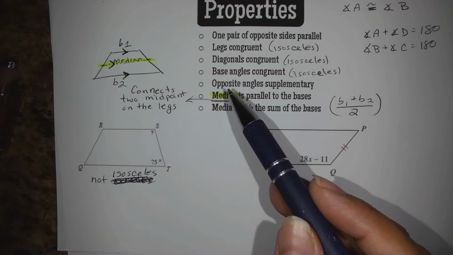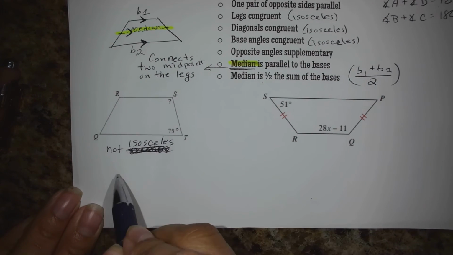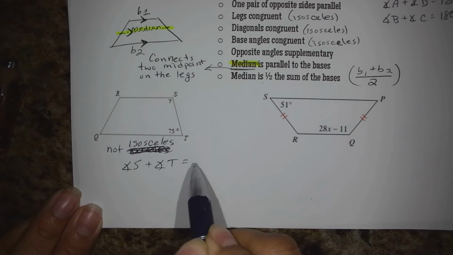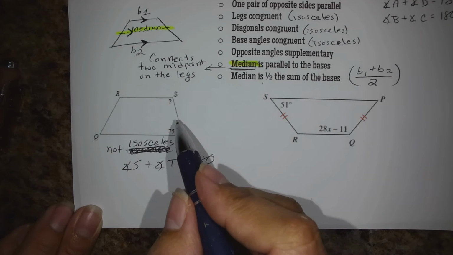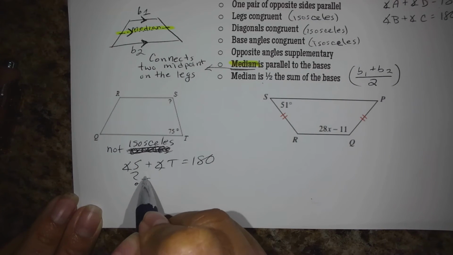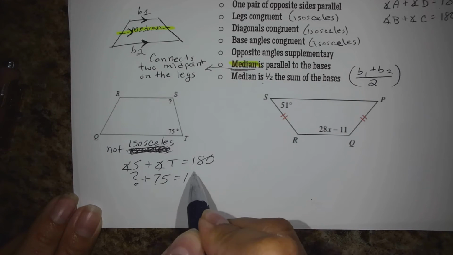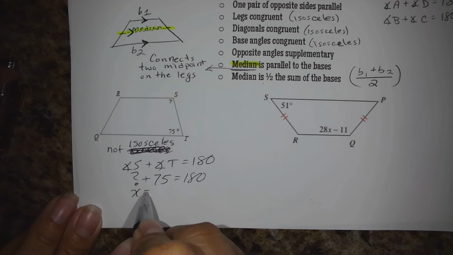Opposite angles are supplementary. So we're going to go ahead and add S and T. I know angle S and angle T are supposed to be supplementary, which means that they equal 180. Well, I know angle S is who knows what, and angle T is our 75 degrees. Set up your equation. We don't know it, so we're going to call it X.